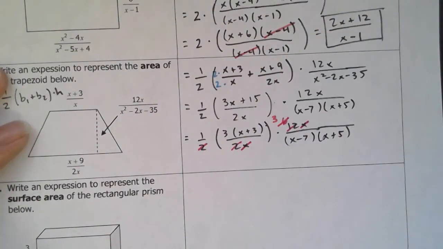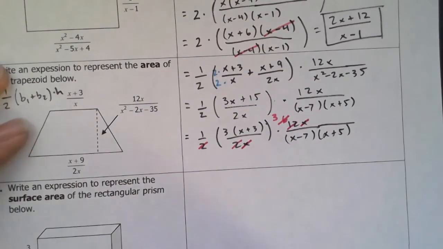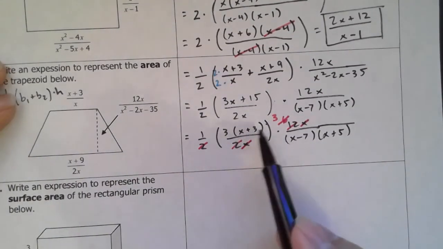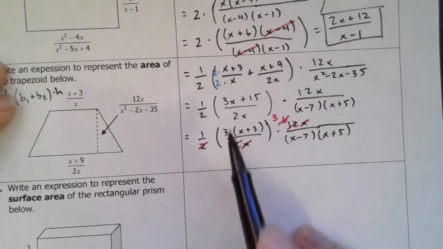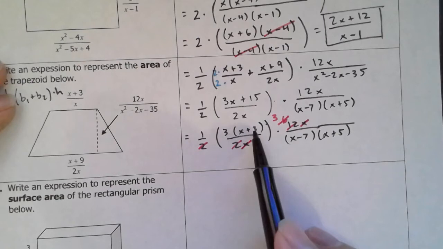Let me see, this doesn't look right. I know something should cancel. Oh, I see my mistake. It's not x plus 3, it should be x plus 5, right? Because 3 times x is 3x, and 3 times positive 3, I'm going to get positive 9.